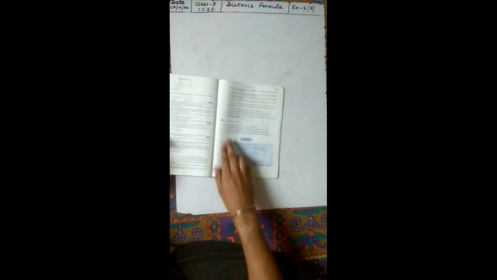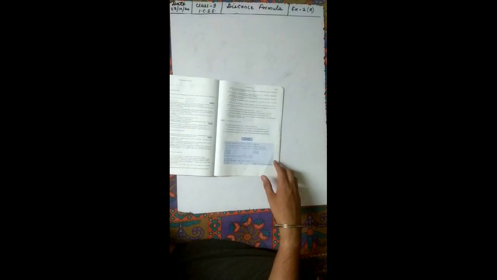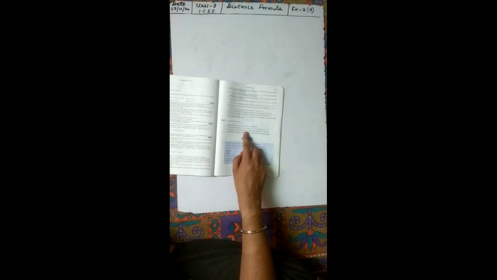Similarly, just try to see the 17th and 18th questions. In the 17th question, you need to find the value of k, and you are given one condition that the 3 points are collinear. As I already told, AB plus BC equals AC. Use this equation to find the value of k.